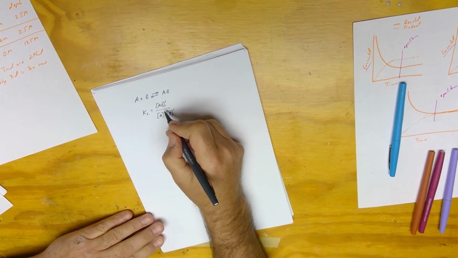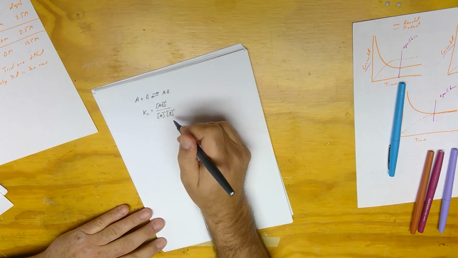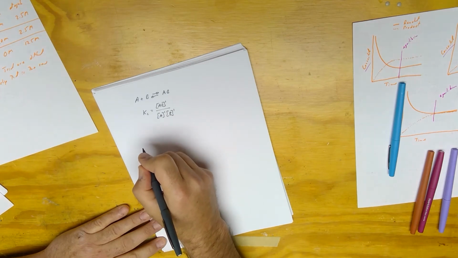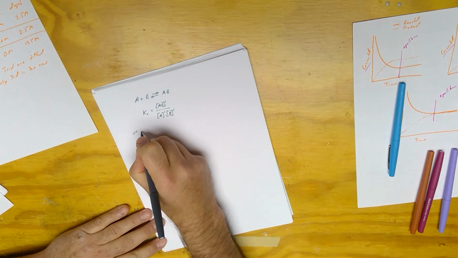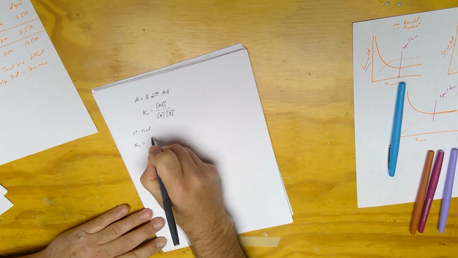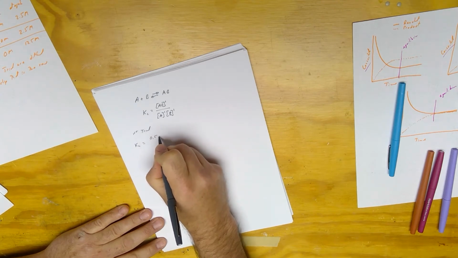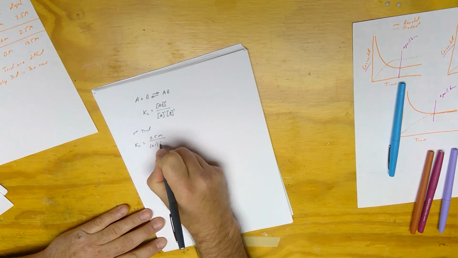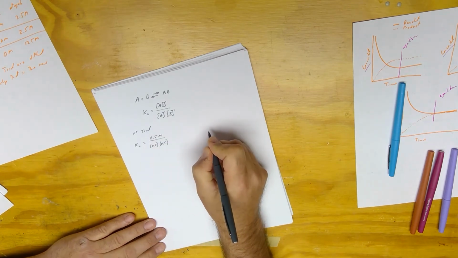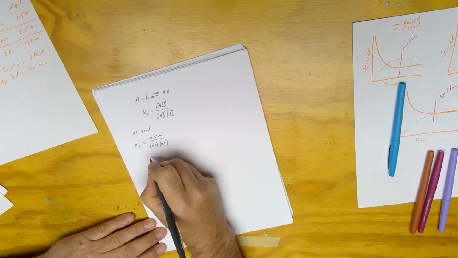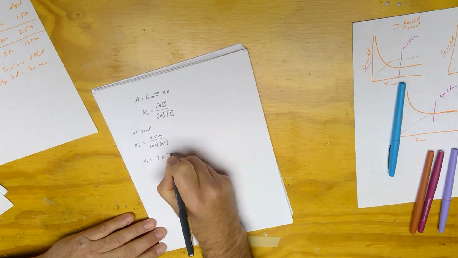All right, now we can substitute our concentrations in here. We have these, so we can actually calculate Kc. For our first trial, our constant would be equal to 0.5 molar divided by 0.5 times 0.5, right? When we do this math, Kc is equal to 2.0 moles per liter.